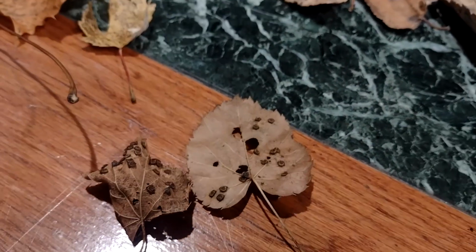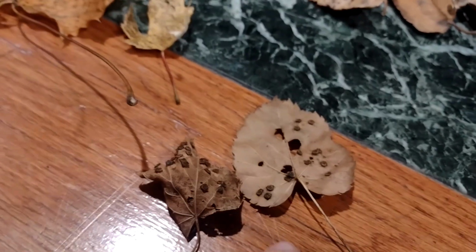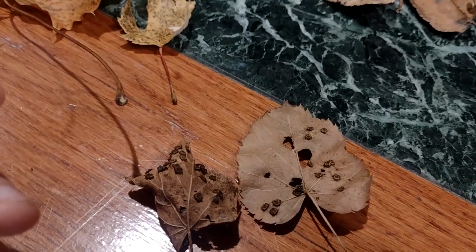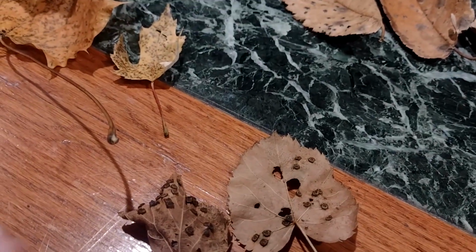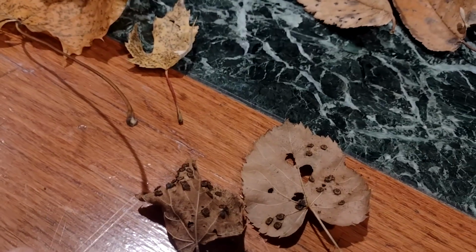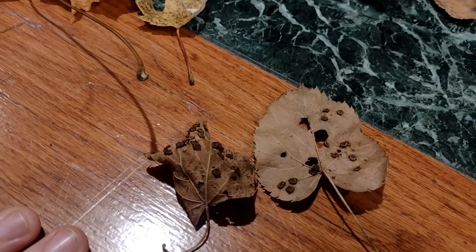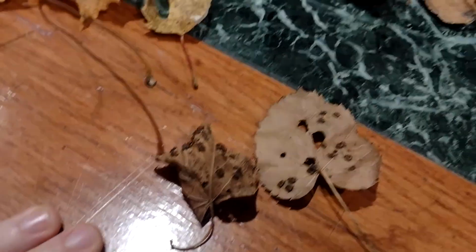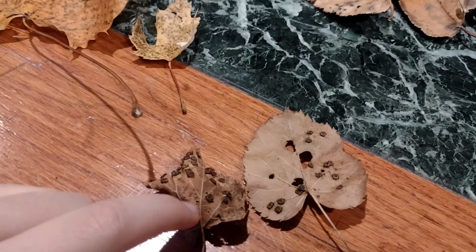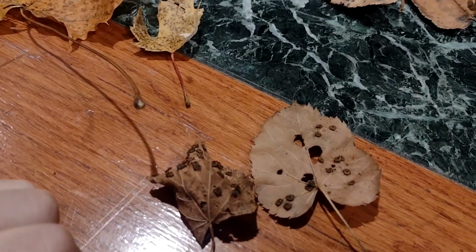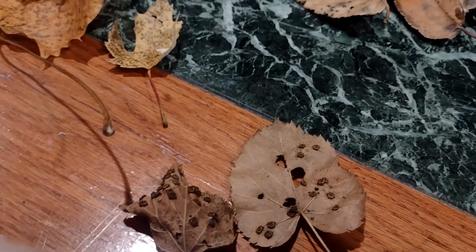When they're fresh, they look like more rounded things, but you can see there's little holes in them. That's where the insects emerge as adults. So the way that midges work is that the mother will lay eggs on the leaf, and there's a certain way that it cuts through the leaf, or a certain chemical that she puts in there.